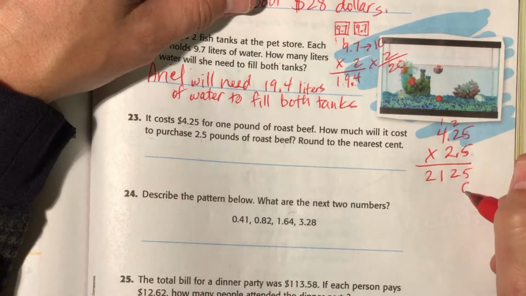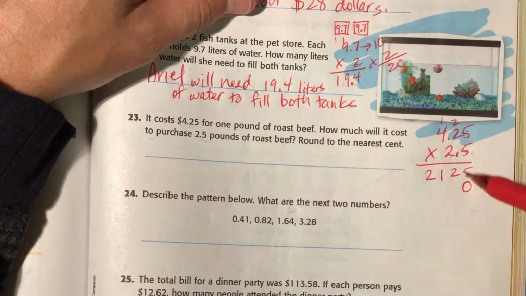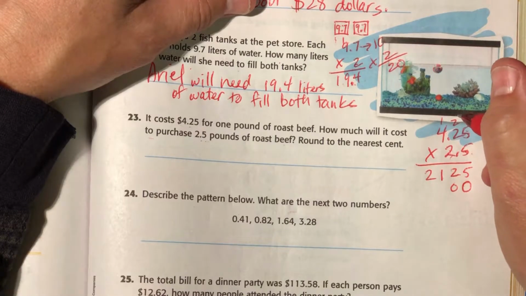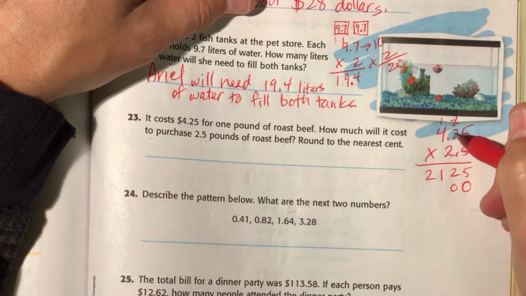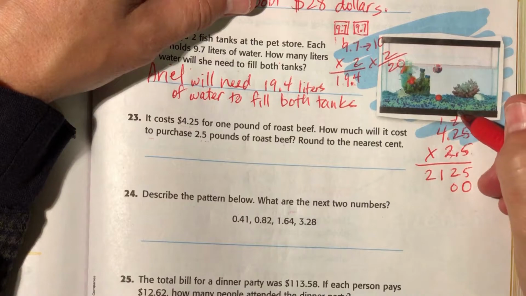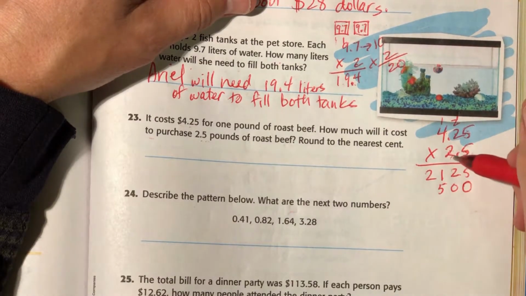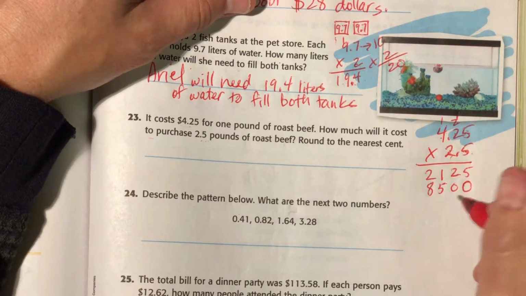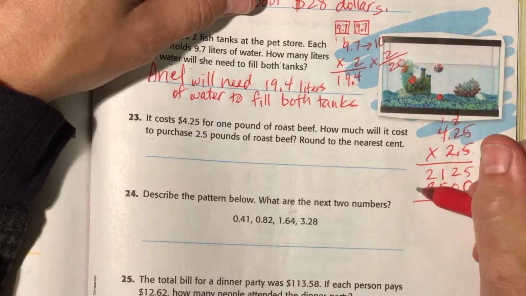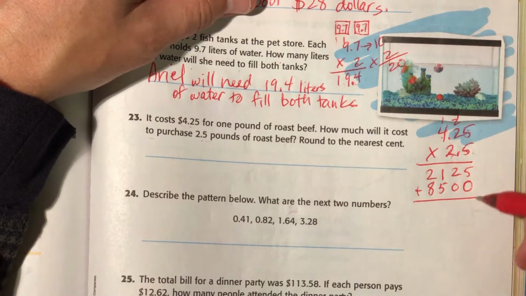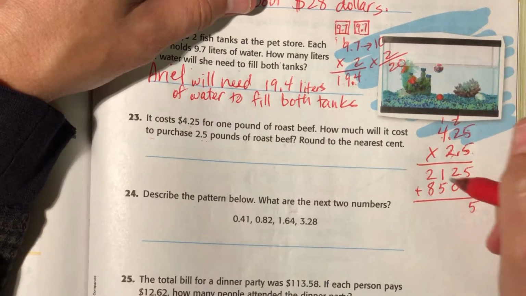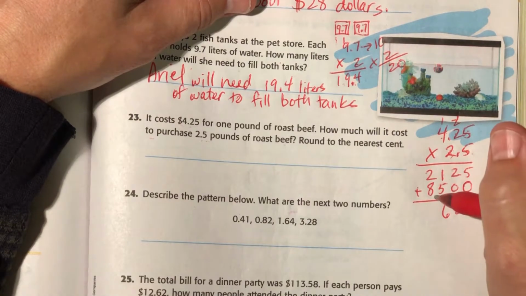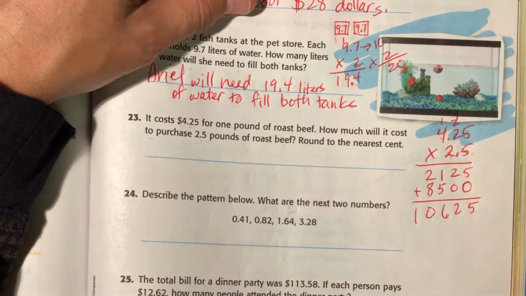So we're going to put the 0 there, and then start multiplying. 2 times 5 is 10, carry the 1. 2 times 2 is 4, plus 1 is 5. 2 times 4 is 8. Now we're going to add these two partial products. So we have 5, 2, 6, and 10.